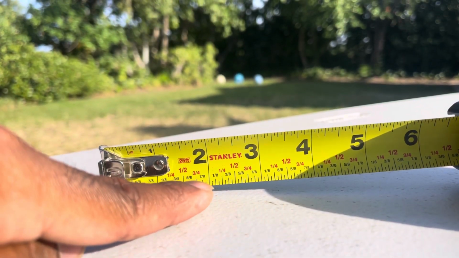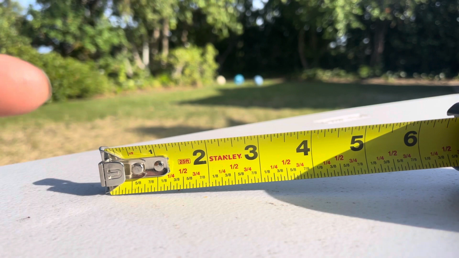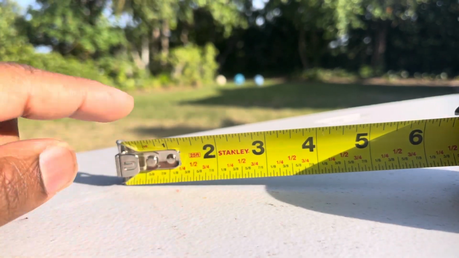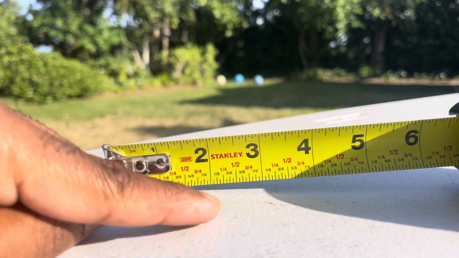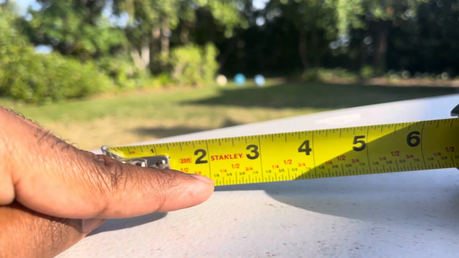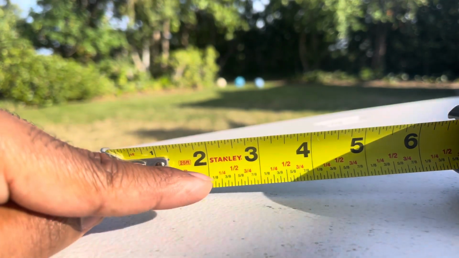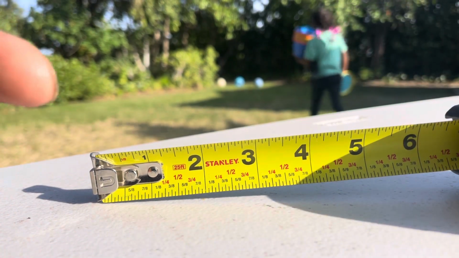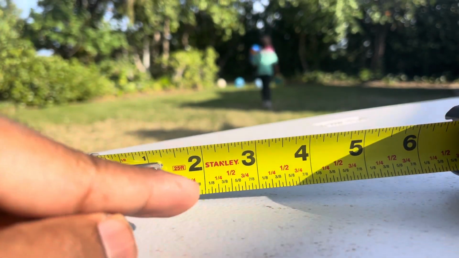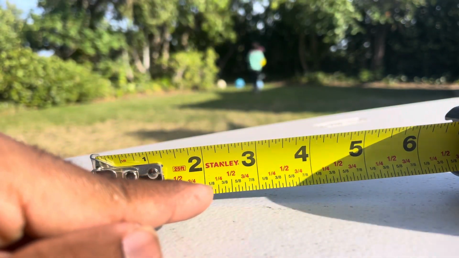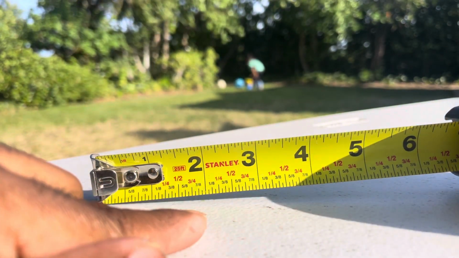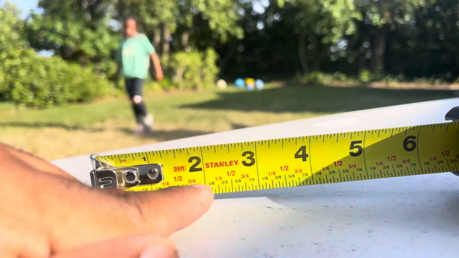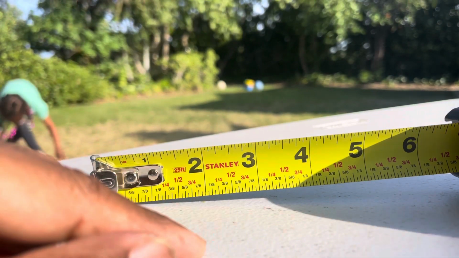So 1/16, you can't break that fraction down any further. So it stays as 1/16, okay? Then the next notch will be 2/16, right? But here it's 1/8 because 2 divided by 2 is 1, and 2 divided into 16 is 8. So you have 1/8. So this is 1/16, 2/16, but in reality it's 1/8. You have to break that fraction down.